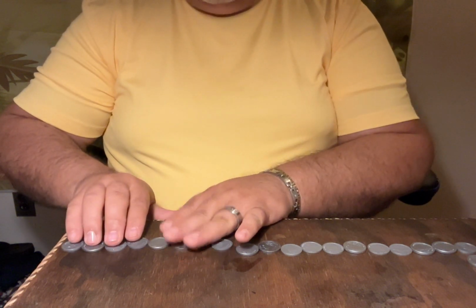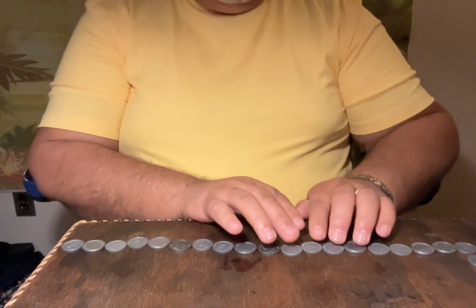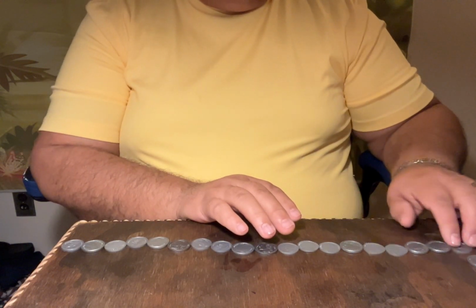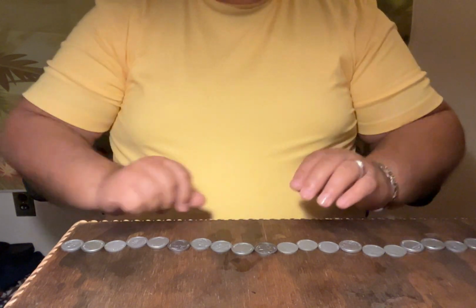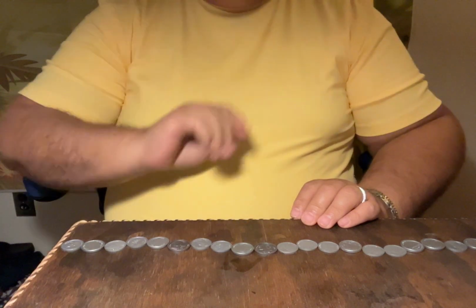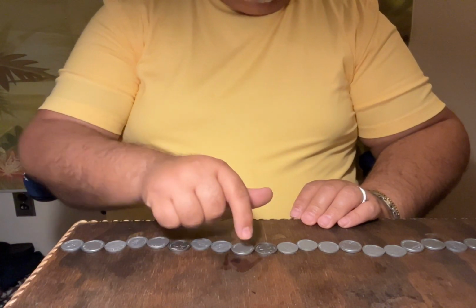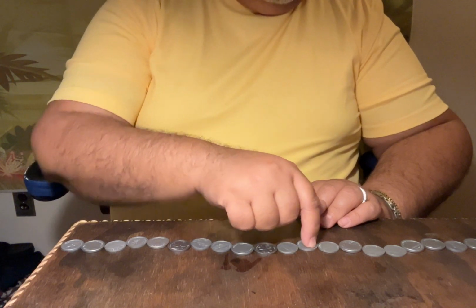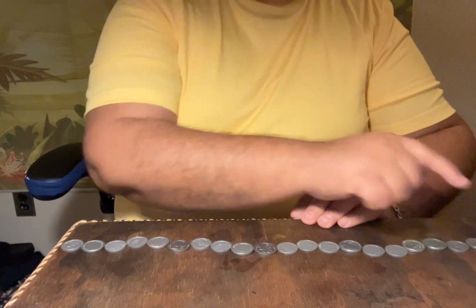So we have 100 in nickels, and that is equivalent to $1. $1. But you're counting by 5s. So 5, 10, 15, 20, 25, 30, 35, 40, 45, 50, 55, 60, 65, 70, 75, 80, 85, 90, 95, 100.